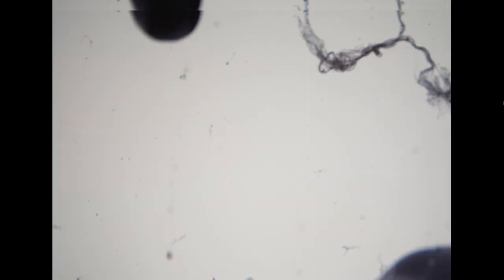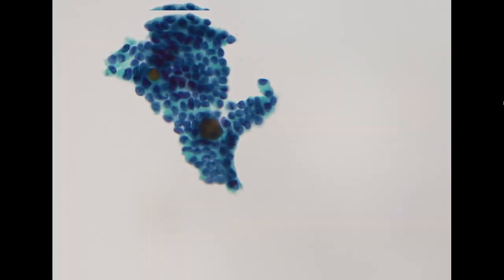Occasionally in thyroid aspiration, we have a suboptimal specimen such as this one, which is very poorly cellular. We have only a few clusters of cells. The cells do show some degree of nuclear atypia, suggesting that it is a papillary thyroid carcinoma.